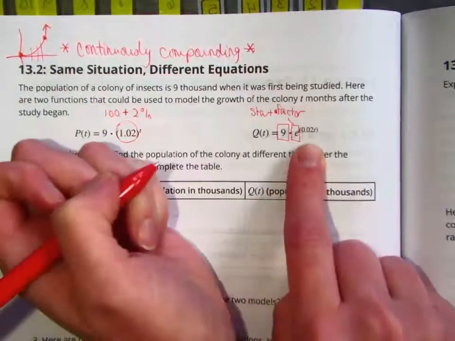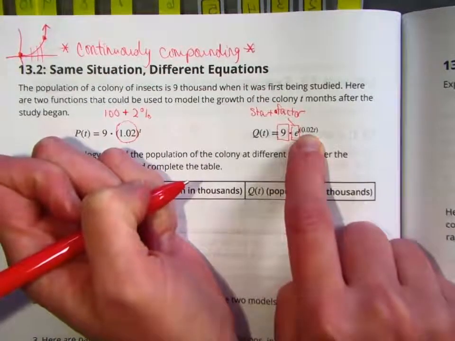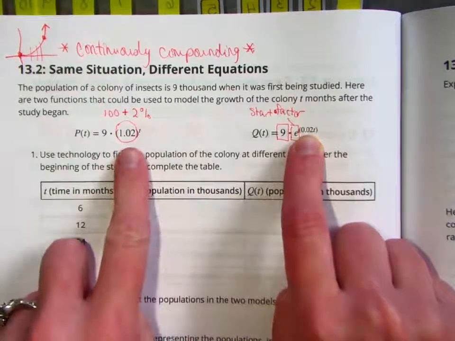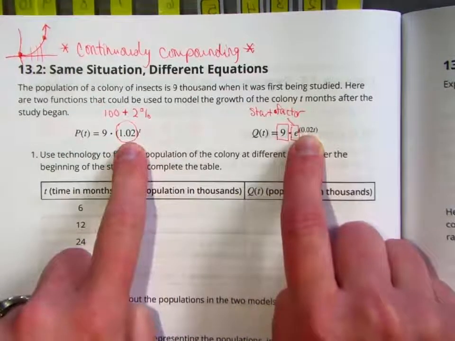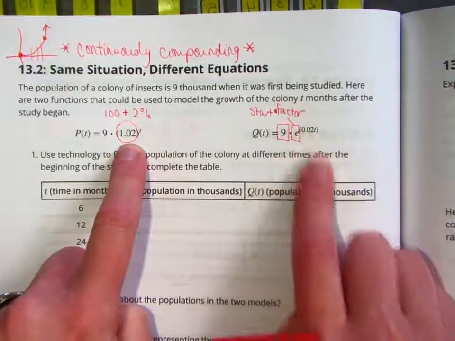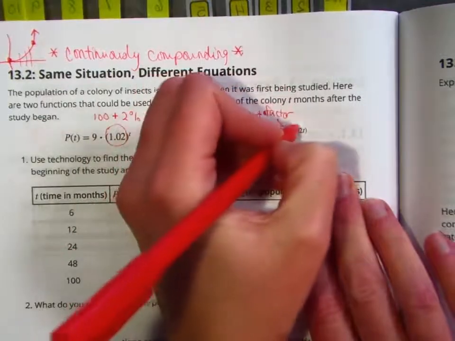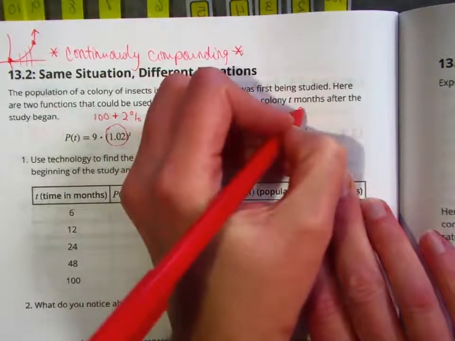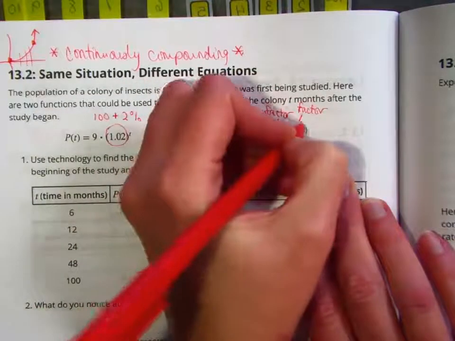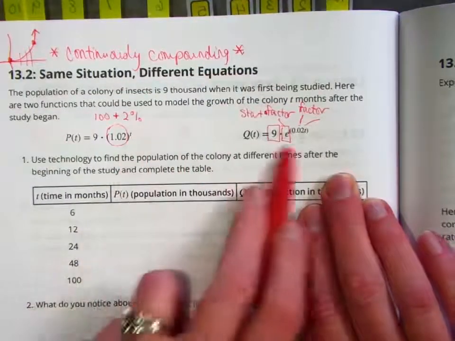And then the exponent has the amount that it's growing by. Now notice here it was 100% plus 2% more. Here it's just the 2% that it's growing by. So here is where that growth factor is. And then the t as we had before.